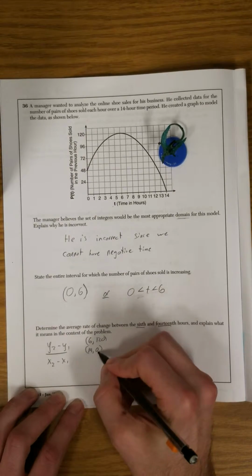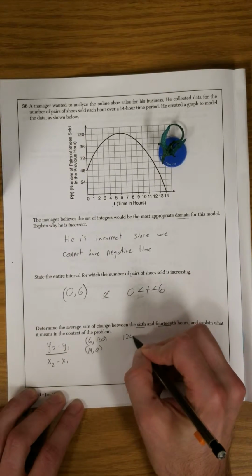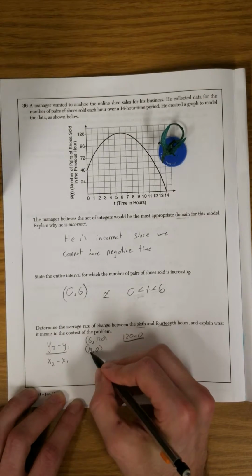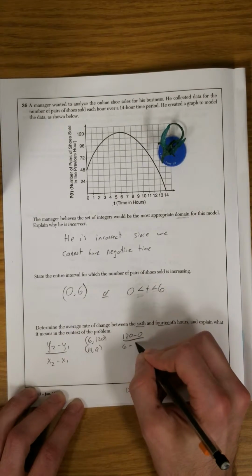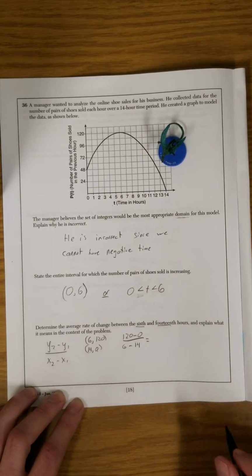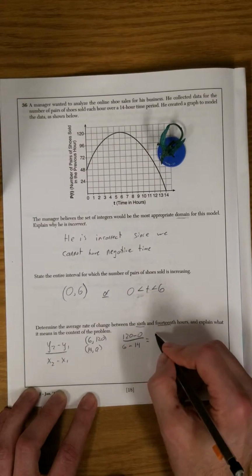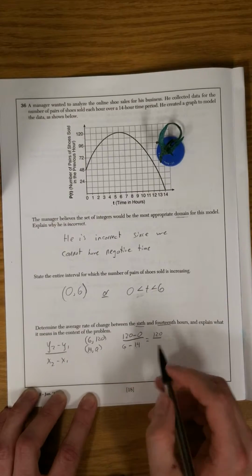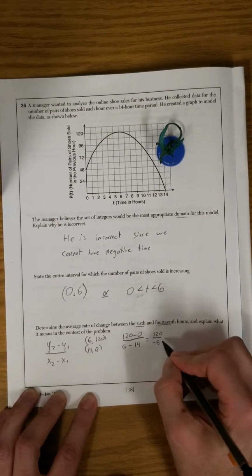So my y values, 120 and 0, I'll subtract in the numerator. My x values, 6 and 14, I'll subtract in the denominator. So from here I have 120 divided by 6 minus 14, which will be a negative 8.